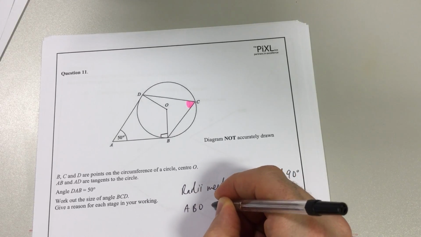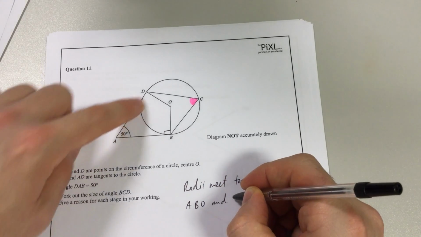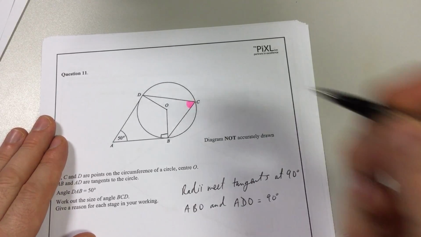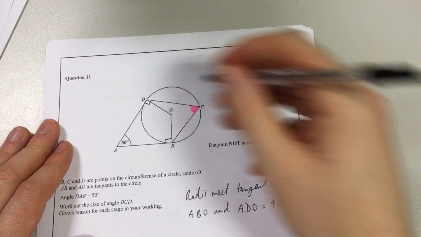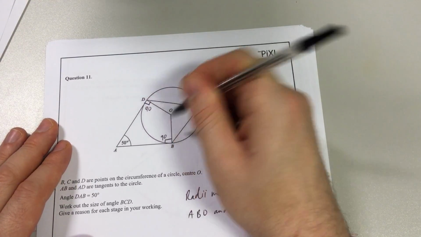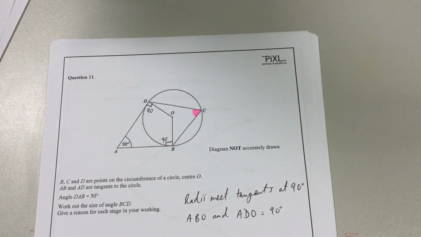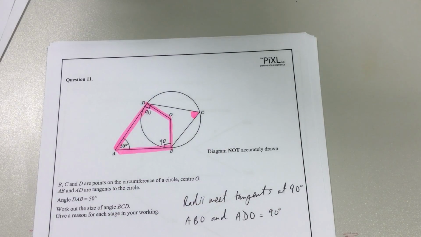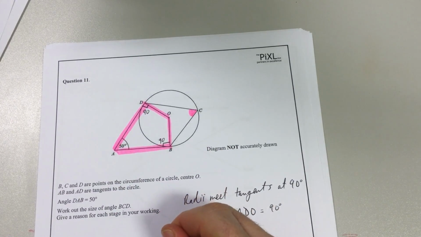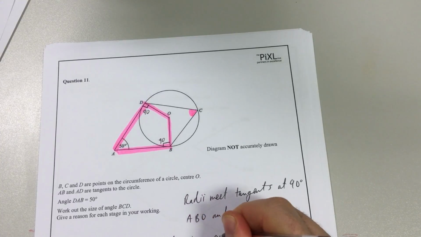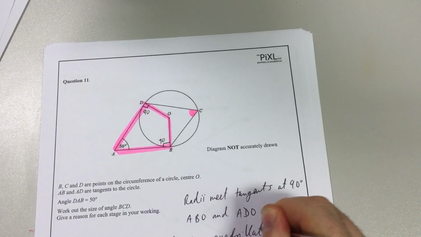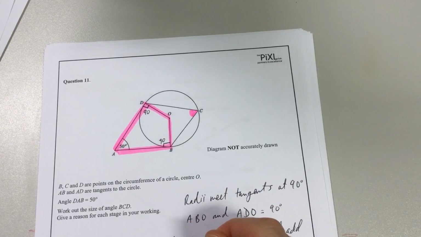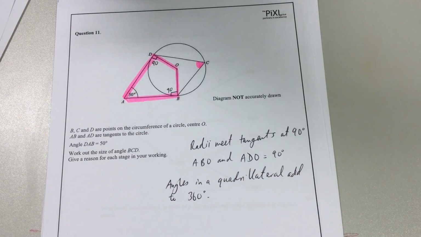So, what is it? ABO and ADO equal 90 degrees. Okay, so that's these two. They're 90. Okay, so I'm going to put them on and just write the values in so I can see them as well. Okay, so those two are 90. And I've got this 4-sided shape. And I know that angles in a quadrilateral add to 360 degrees. Okay, so that's what I've done there.